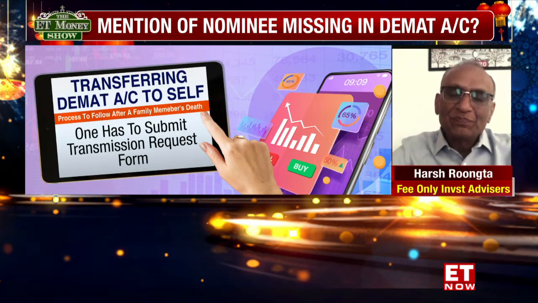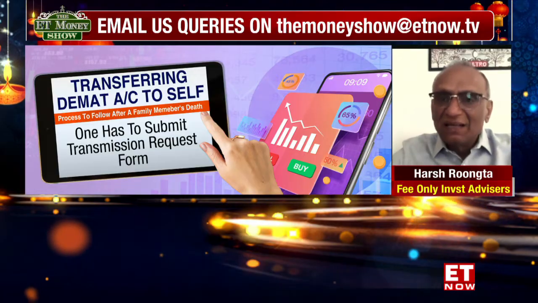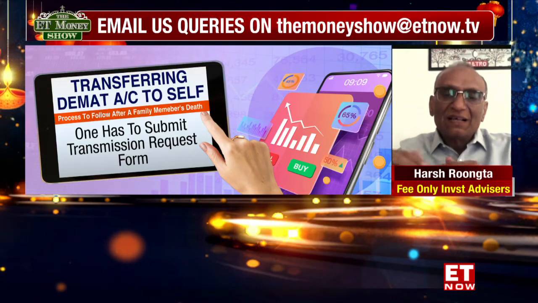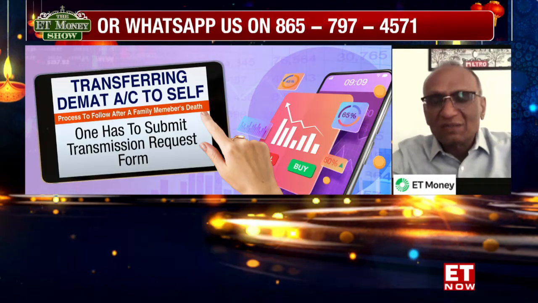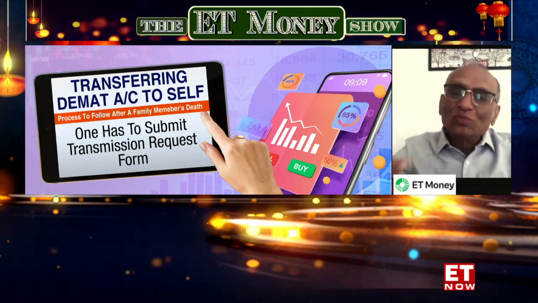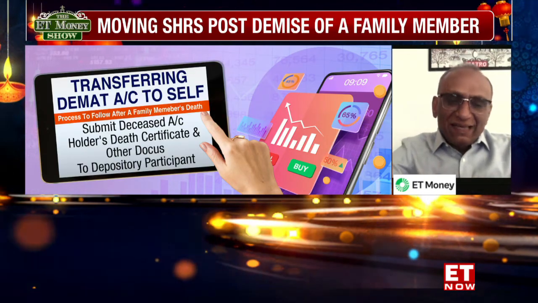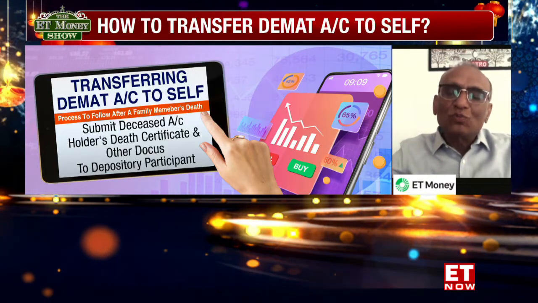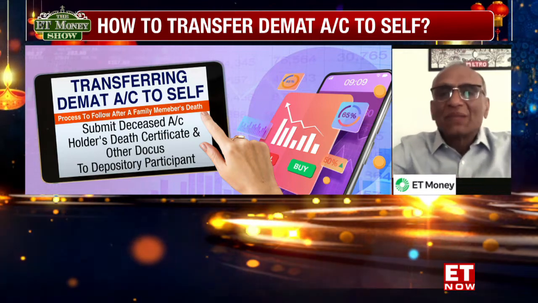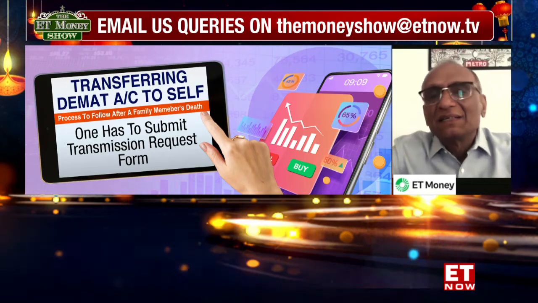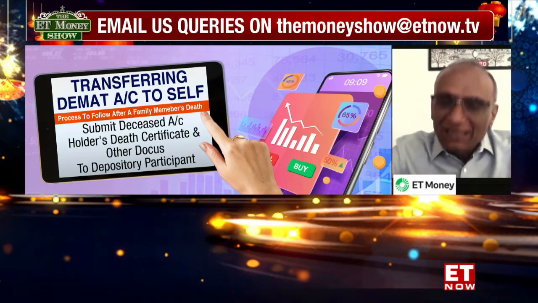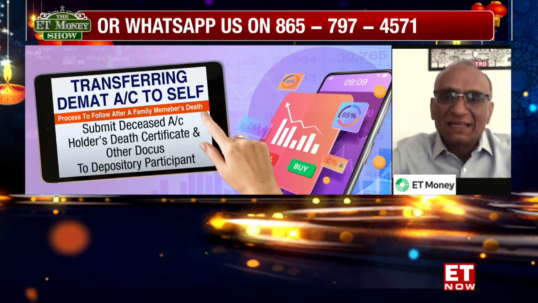What nomination does is, for example, if it is dematted shares or mutual fund units, once you have made a nomination, it allows the depository participant or the mutual fund AMC to transfer it to the named nominee, and that takes care of their liability. They don't really have to bother. The AMC or the depository participant does not have to get into the hassle of who the legal heirs are, etc. And therefore, the transfer after demise happens pretty quickly without court formalities, etc.